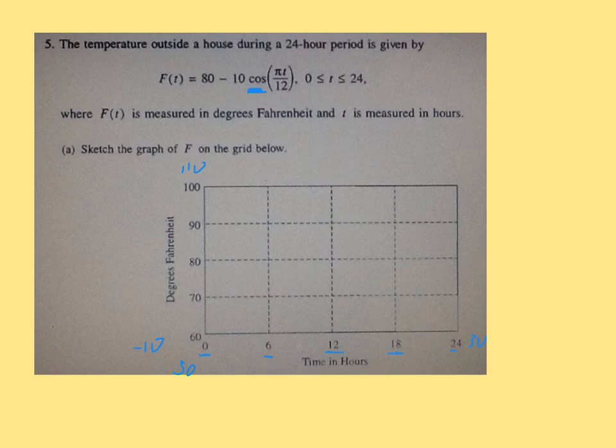And when I graph that, I see my cosine curve. I'm going to plot some points. So I'm going second function, calculate, and I'm doing some values. I'm going to punch in 0, and I get 70. So I'm going to put in that point at 70.